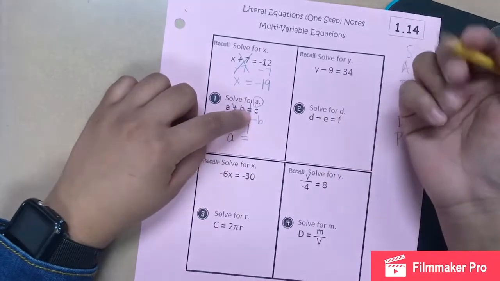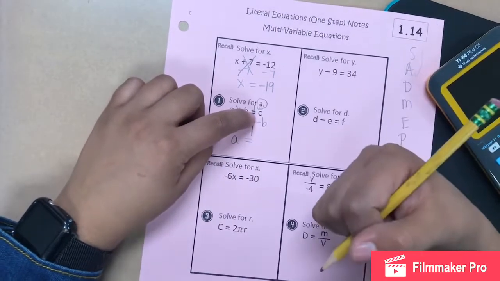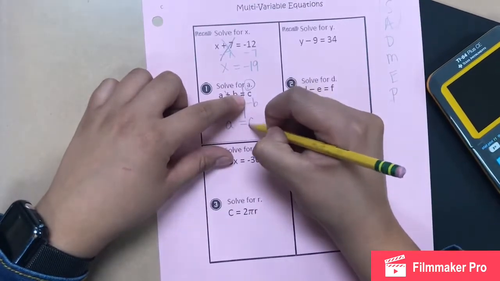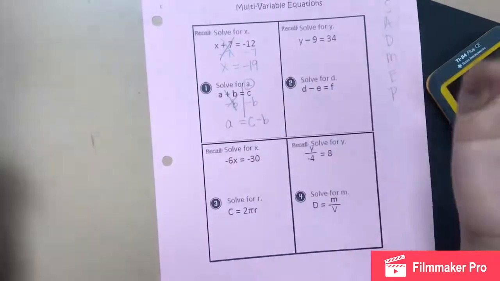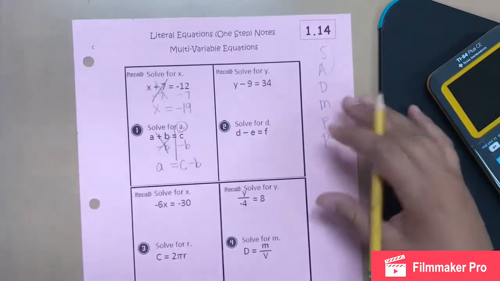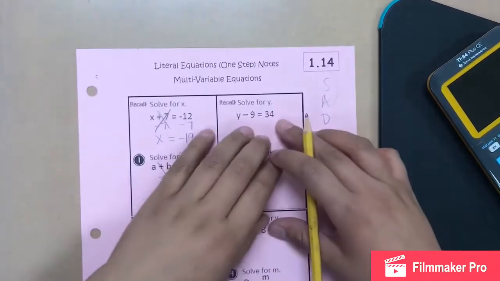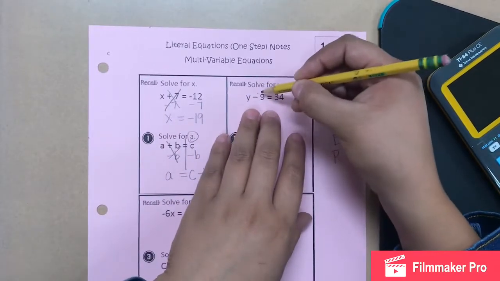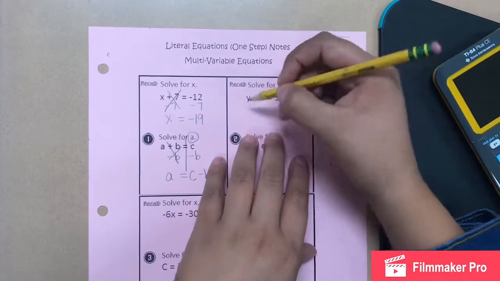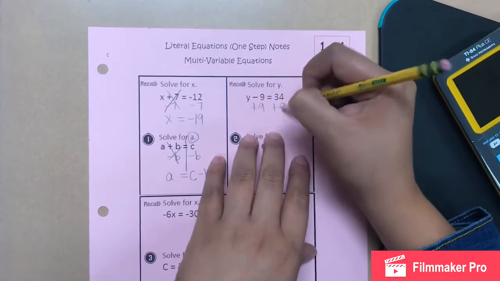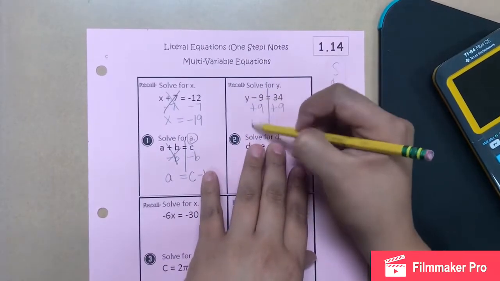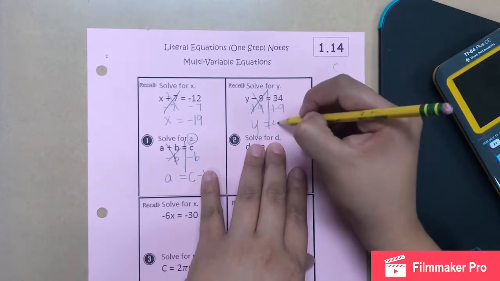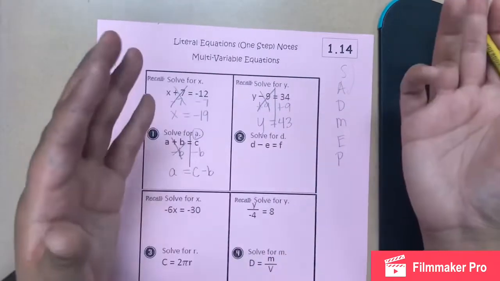Now, I don't know what C represents and I don't know what B represents. So if I don't know and they're just variables, just write what you see. C minus B. And there's your answer. Okay? So over here, if I take back what we've learned in the past, to get y by itself, I see minus 9. The inverse of subtracting 9 is to add 9 to both sides. So I have y, and the 9's cancel, equals 34 plus 9 is 43. And there's my answer, okay?